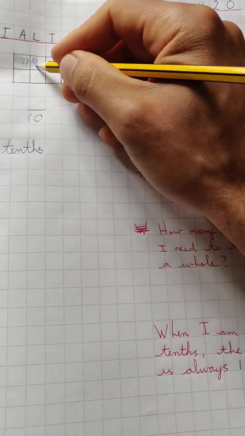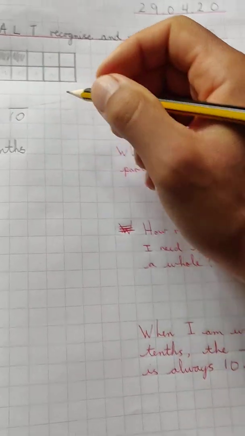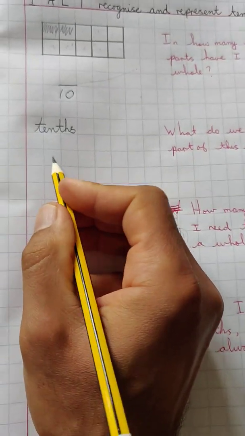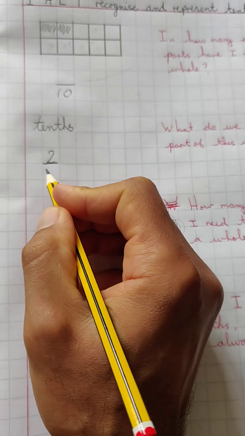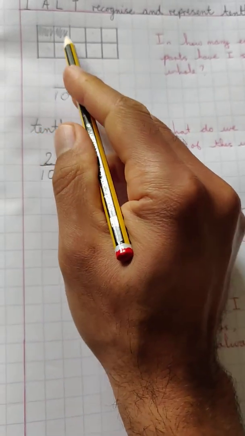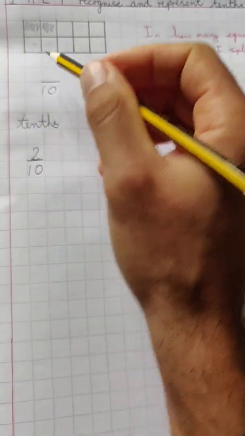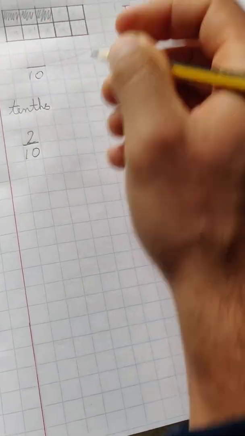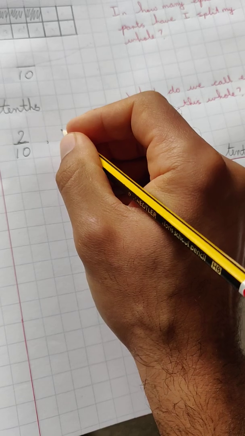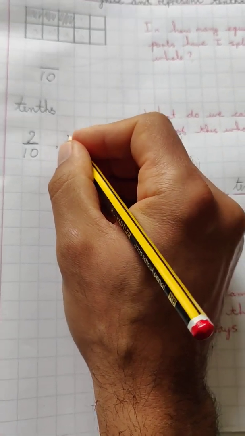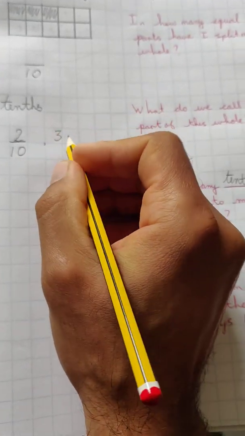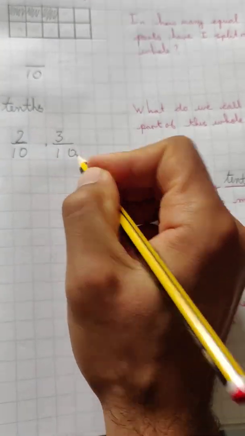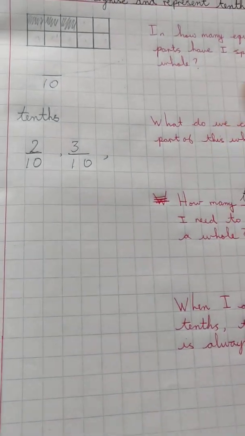Now if we shade another one, then we would have 2. I'm just going to write it here so that you can see, that would be 2/10, right? If I shade another one, now I have 1, 2, and 3. So I'm just going to put a comma here. I have 3/10, right? And I can just keep on going.